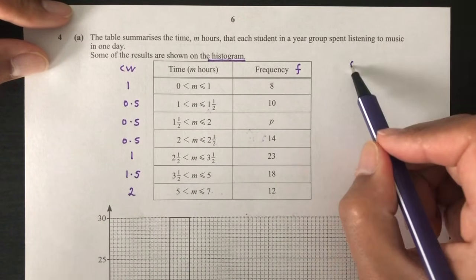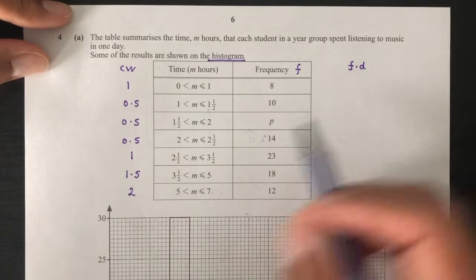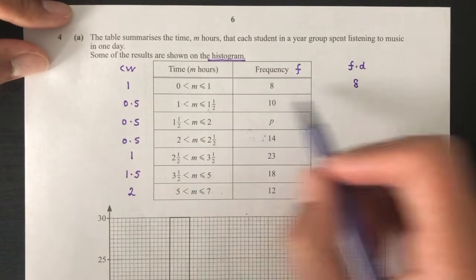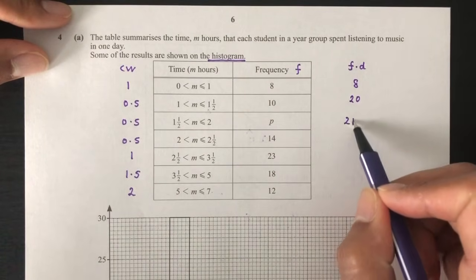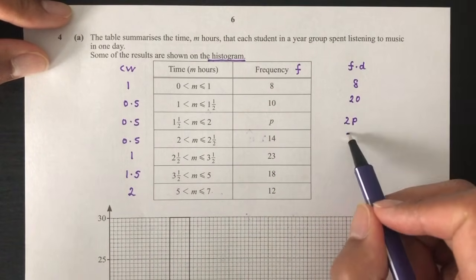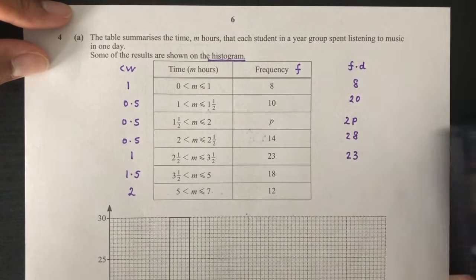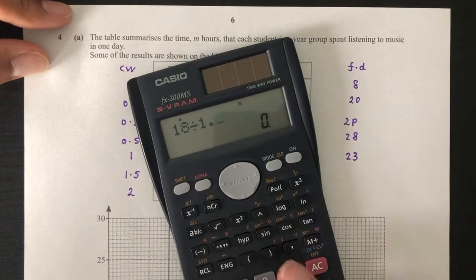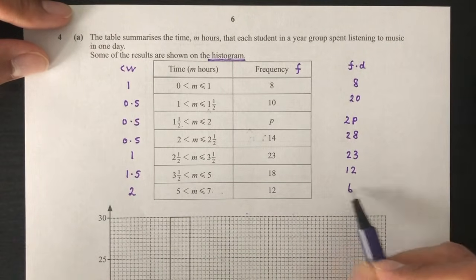So now to find the frequency density, you have to do F divided by this. So that will be 8, this will be 20, this will be 2p, this will be 28, this will be 23, this will be what? So 18 divided by 1.5, 12, and this one will be 6.